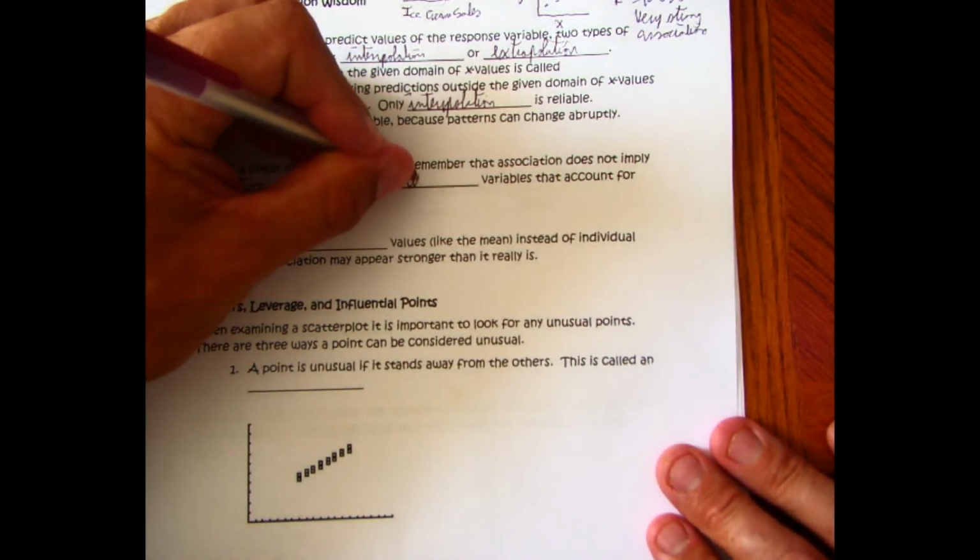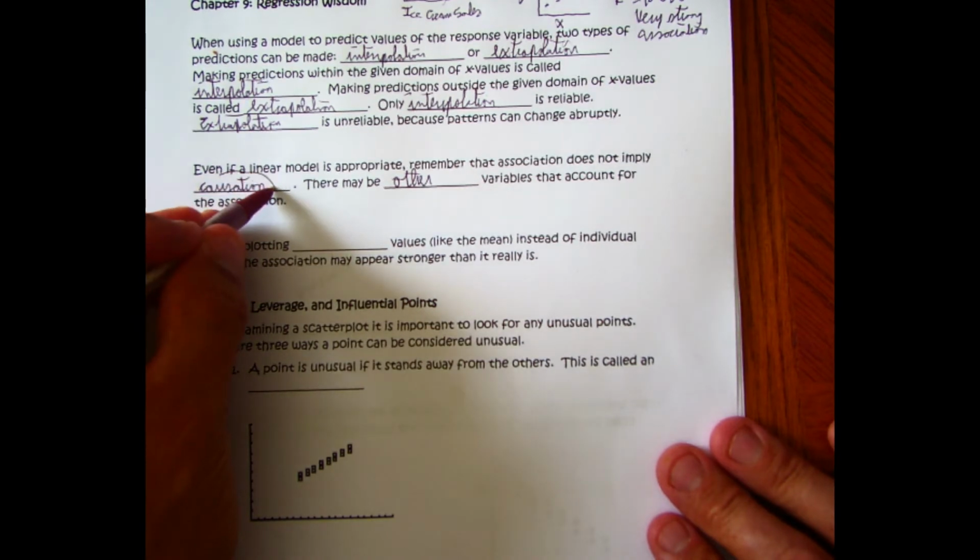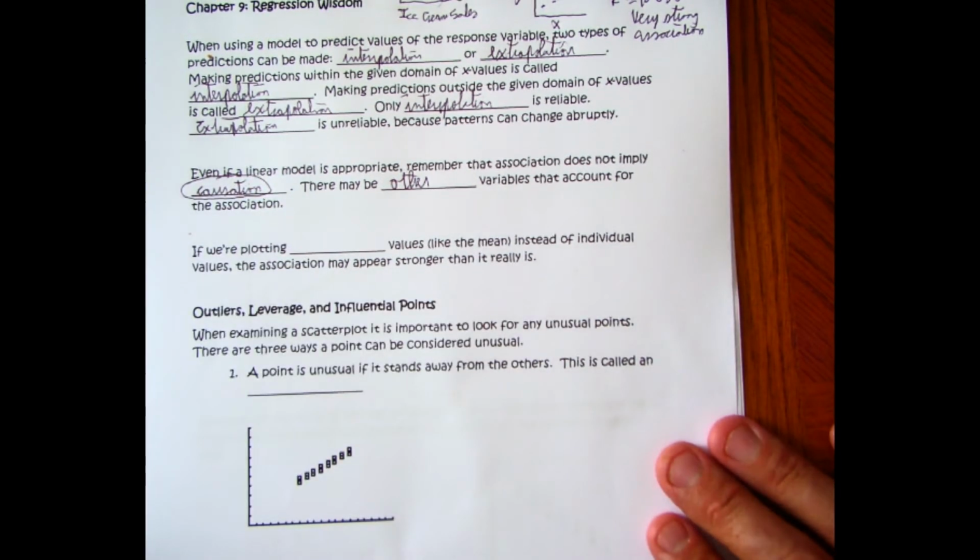So, in this case, there may be other variables that account for the association. That's why we cannot... You've got to watch when we say that one variable causes another. We can't say that. We can only say there's a very strong association between the two variables. Okay.